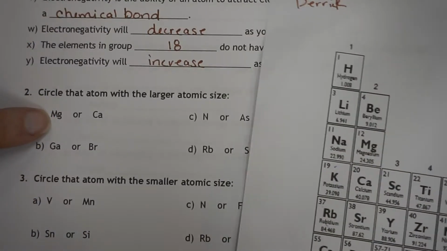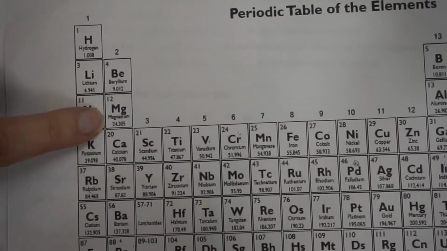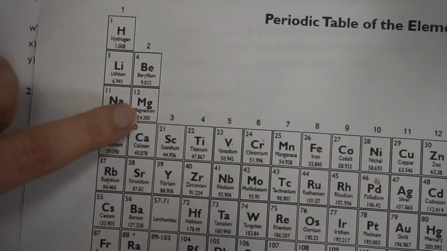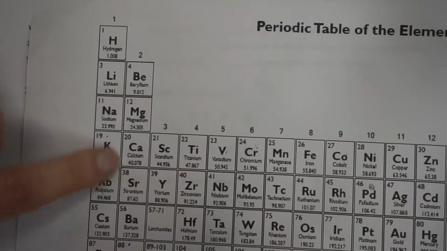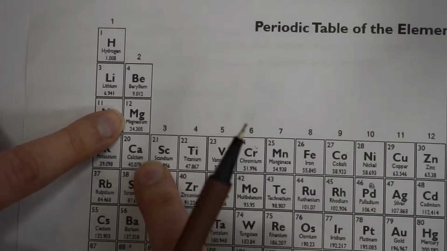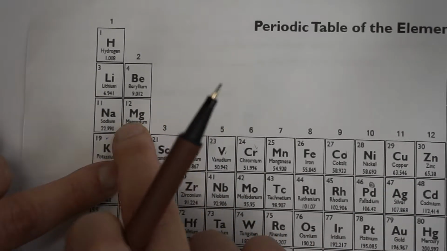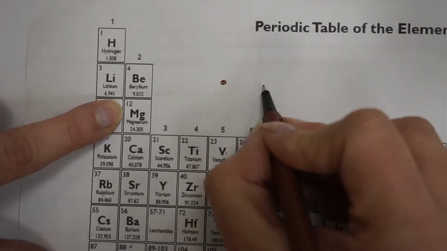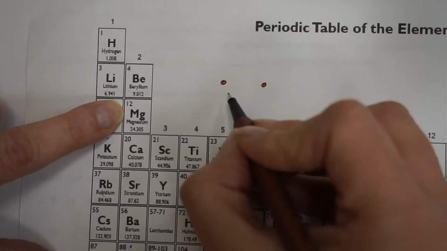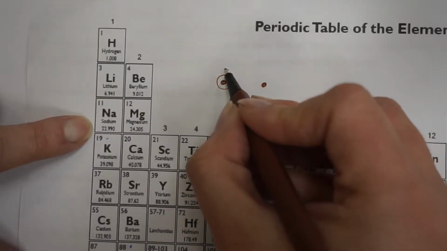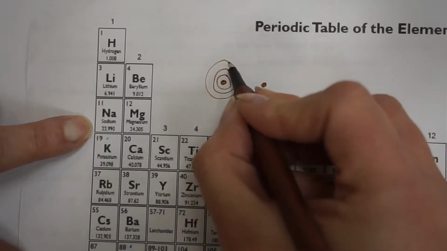So again, magnesium or calcium. It wants me to find the larger one. So calcium is larger in this case because it's further down. Or the actual scientific answer would be because it has one more energy level than magnesium. Magnesium would have 12 electrons, or 3 energy levels: 1, 2, 3.